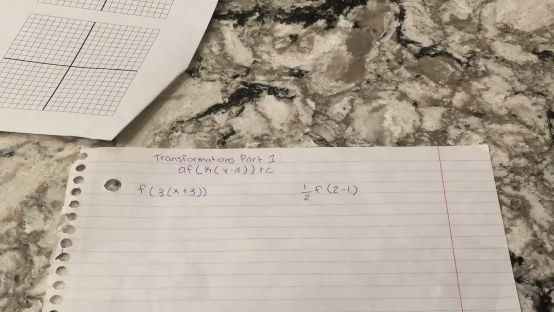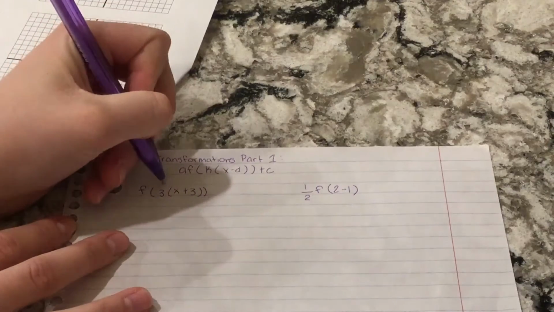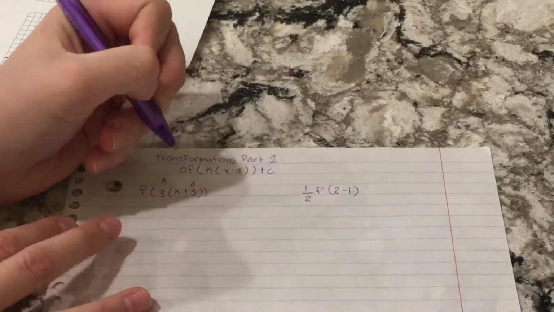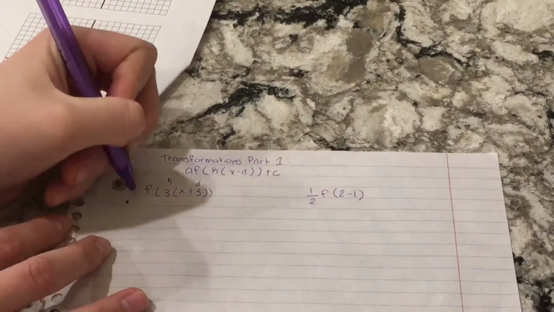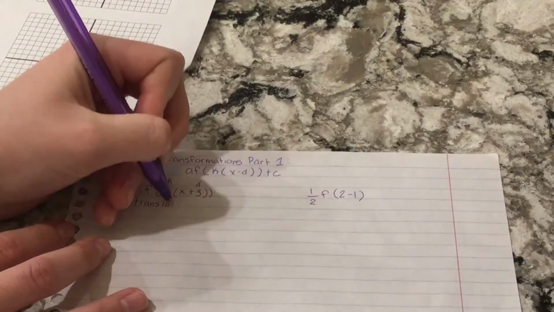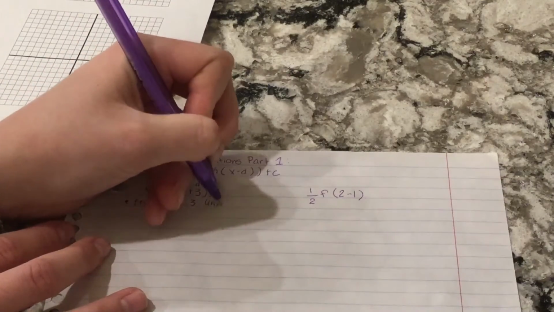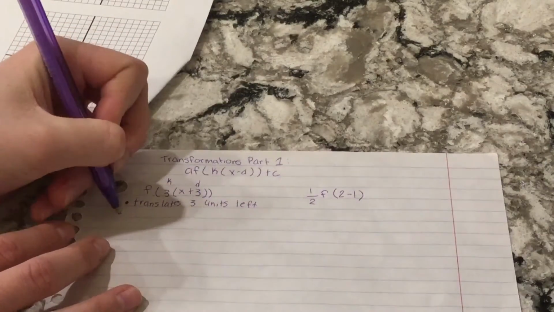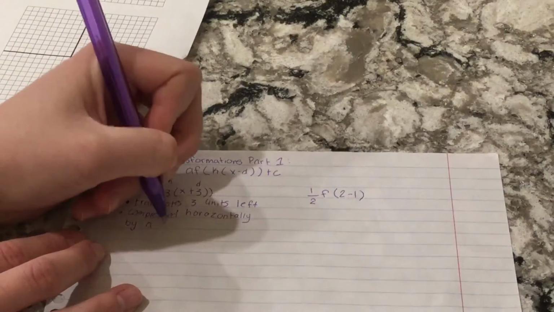For our formula, we have it up at the top, which will help us use it as a guide. So here we can see that the 3 value is the letter K, and the other 3 inside the brackets is a D. The K value determines horizontal stretches, reflections, or compressions, and the D determines the horizontal translations. So now we know that it translates 3 units left, and it is compressed horizontally by a factor of 3.